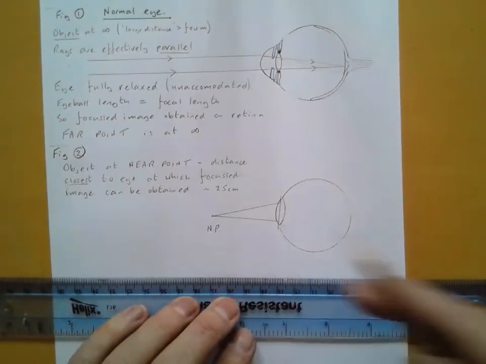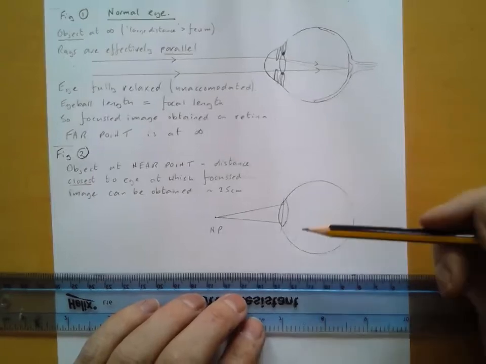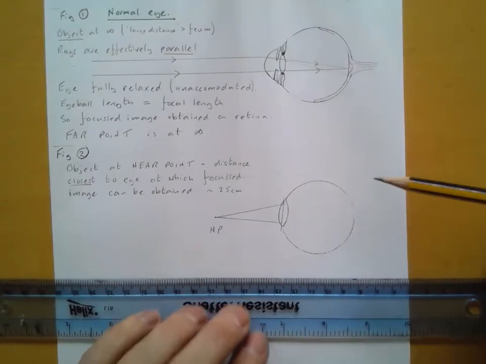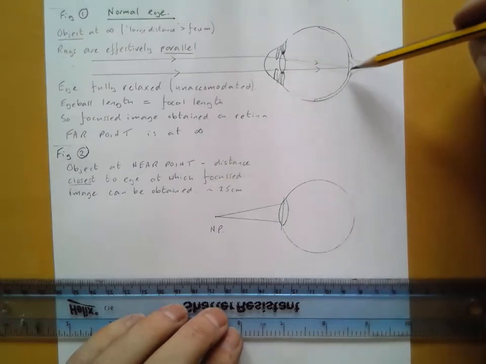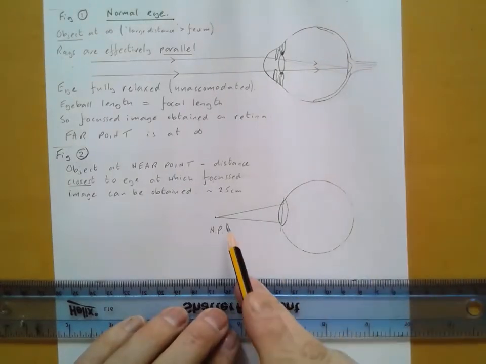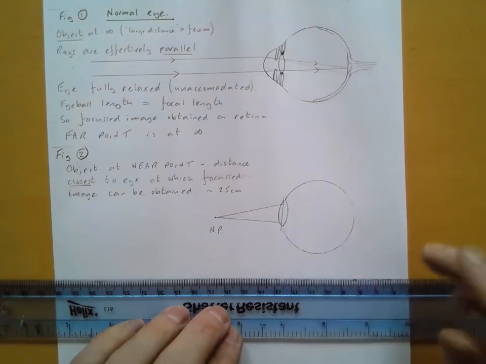So, if the eye is to be able to focus those rays, well, the relaxed eye wouldn't be able to do it. The relaxed eye can focus parallel rays, but it won't be able to focus diverging rays. To do that, what it has to do is it has to get fatter. The ciliary muscle contracts, that squeezes on the lens, and the lens gets a little bit fatter and more convex.